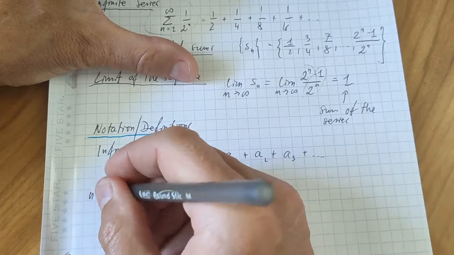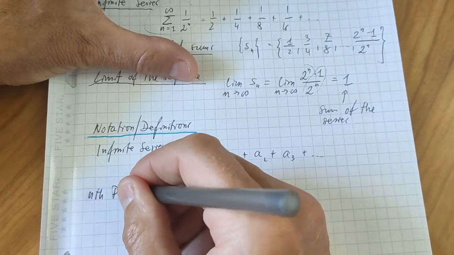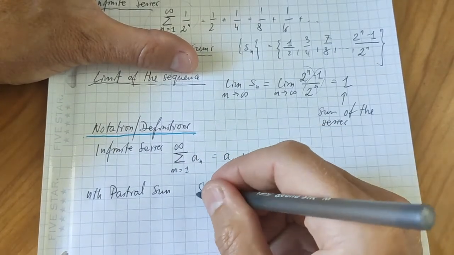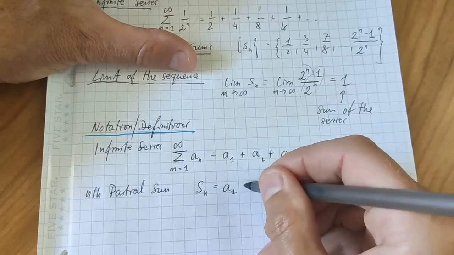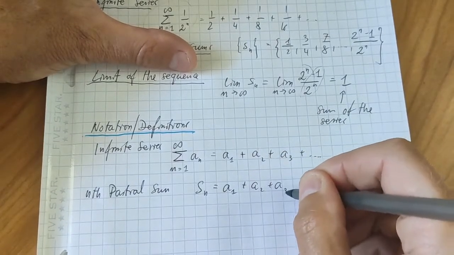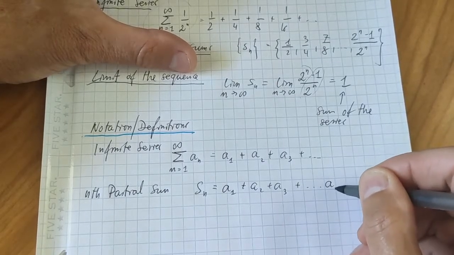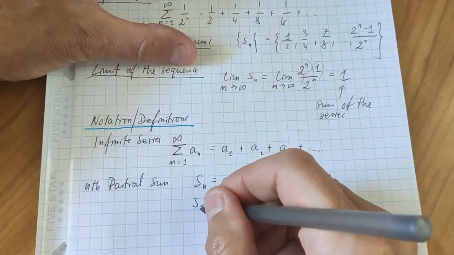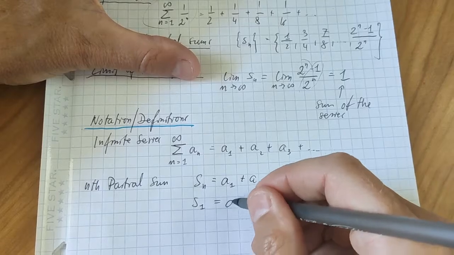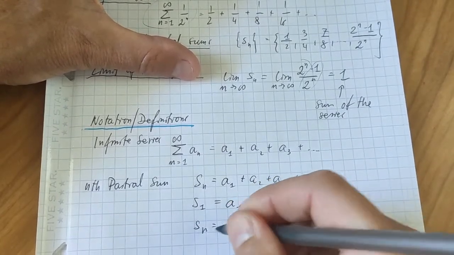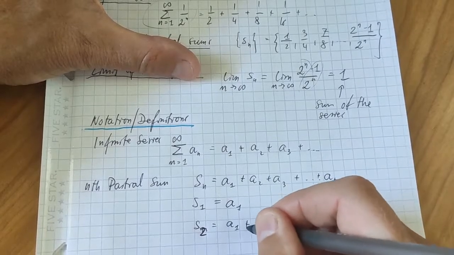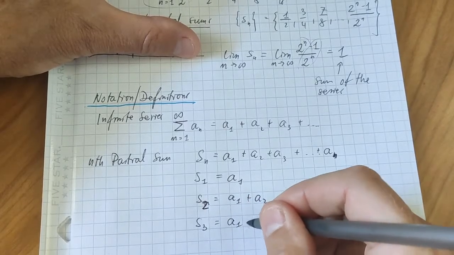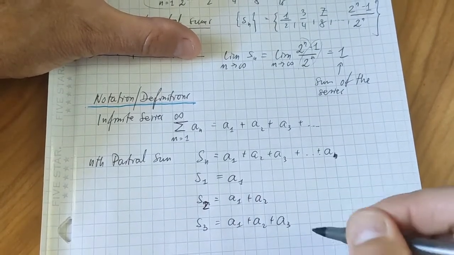Now the nth partial sum, S sub n. S1 is equal to A1, S2 will be equal to A1 plus A2. Let's write one more: S3 will be A1 plus A2 plus A3.